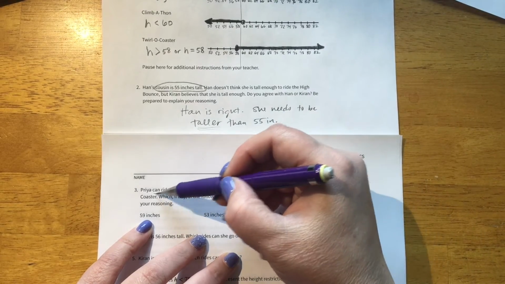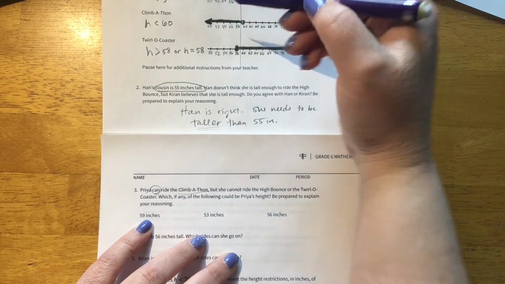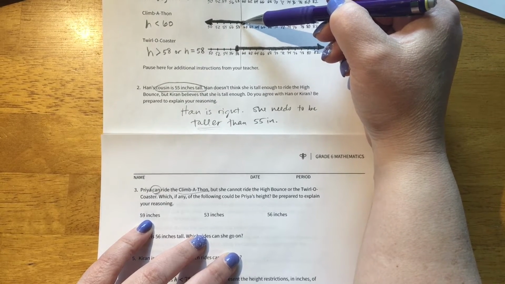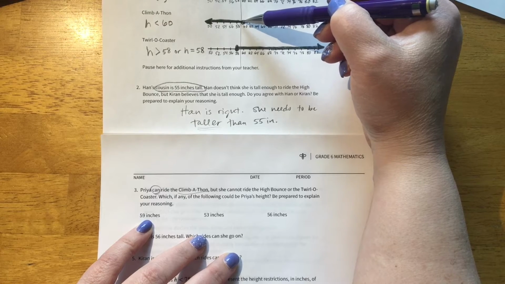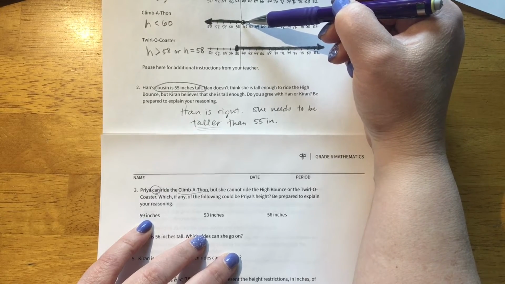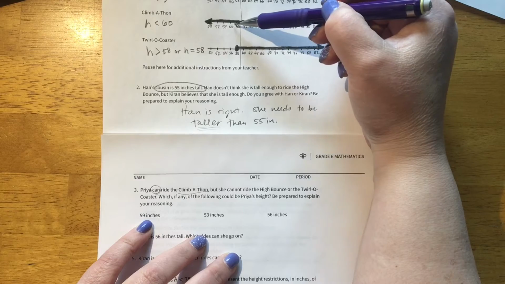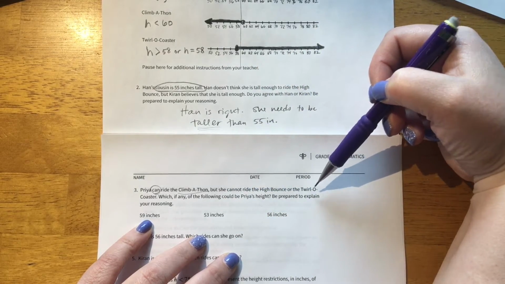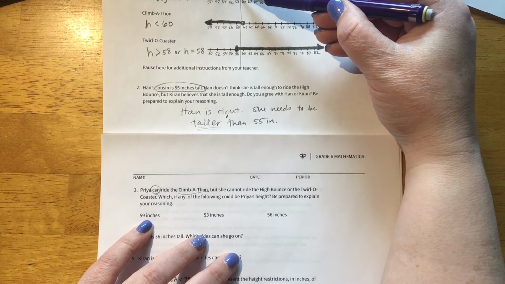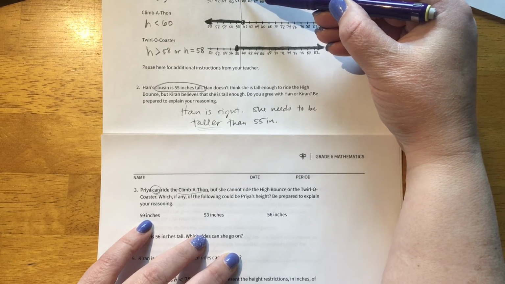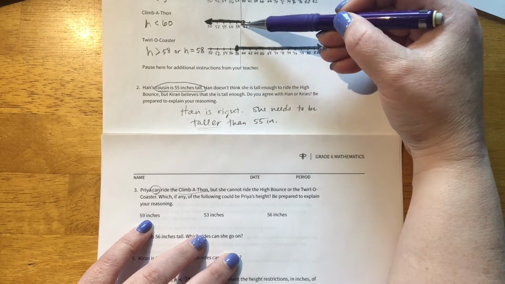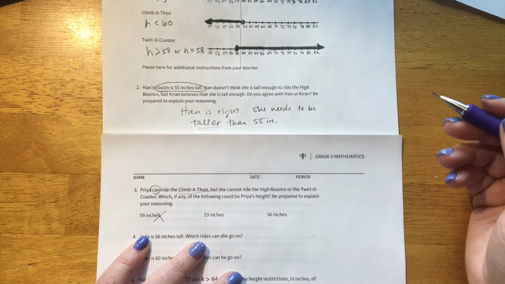It says that Priya can ride the climathon. Is that true if she's 59? Yep, that's true. She can ride the climathon, can't she? Because she is less than 60 inches, which is what that said. So that's true, but she cannot ride the high bounce or the twilto coaster. Uh-oh. Well, according to this, if she was 59 inches, she could ride the high bounce. And she could ride the twilto coaster. So 59 inches must not be her height.